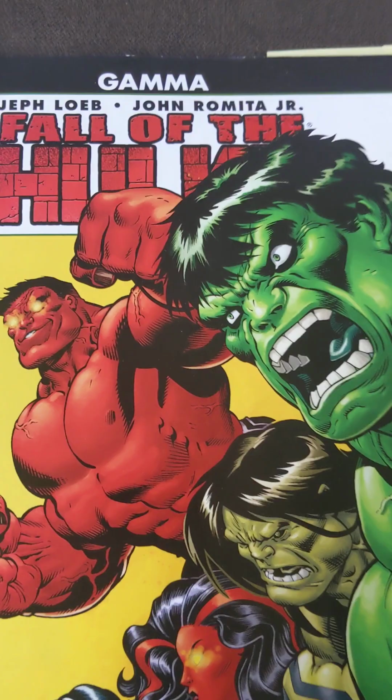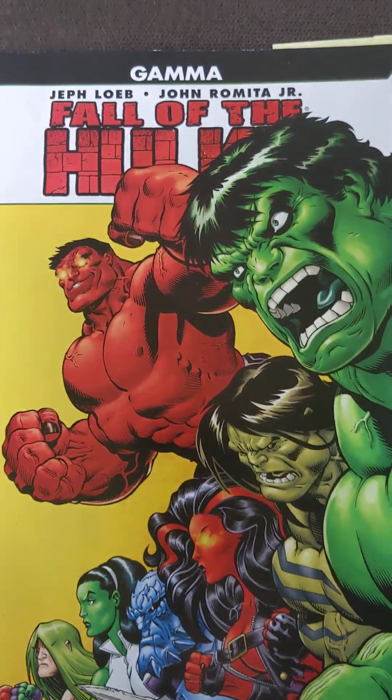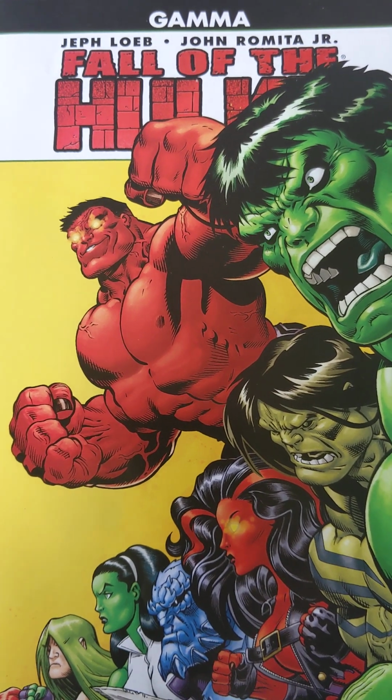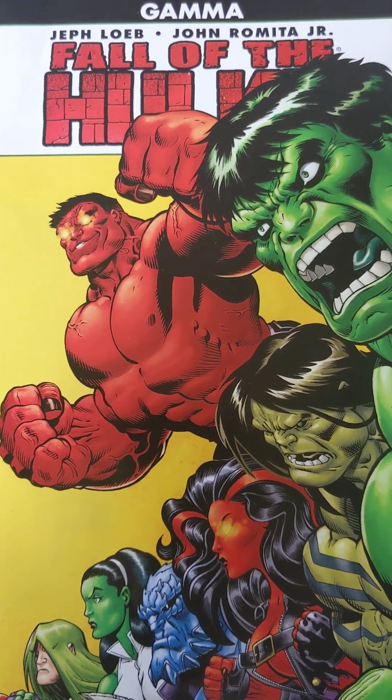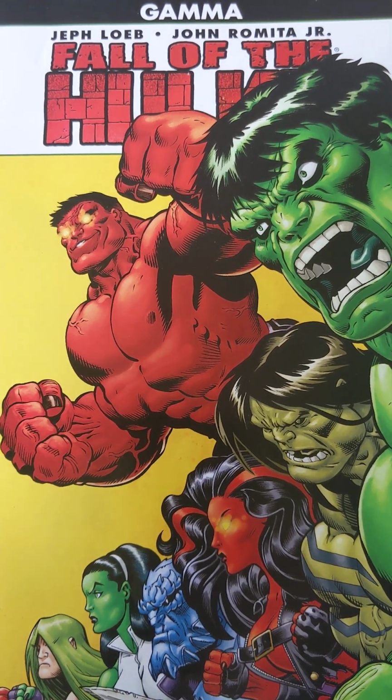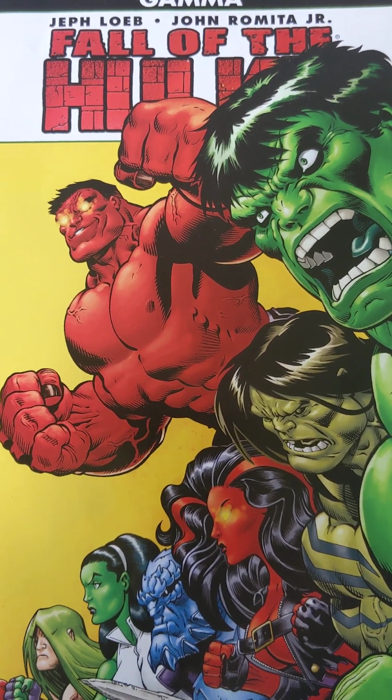So anyways, yeah, artistic choices, it's all part of what we do as artists. And if you're interested in this title, Fall of the Hulk, this is the Red Hulk, Gamma, super fun read, and highly recommend it.